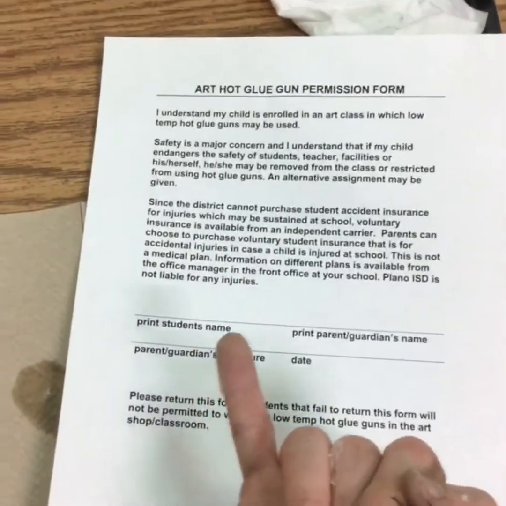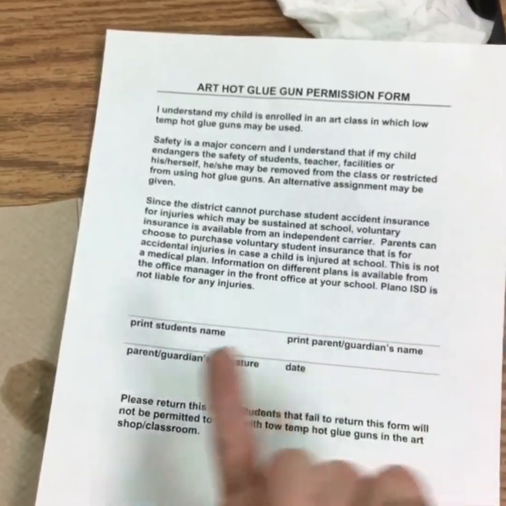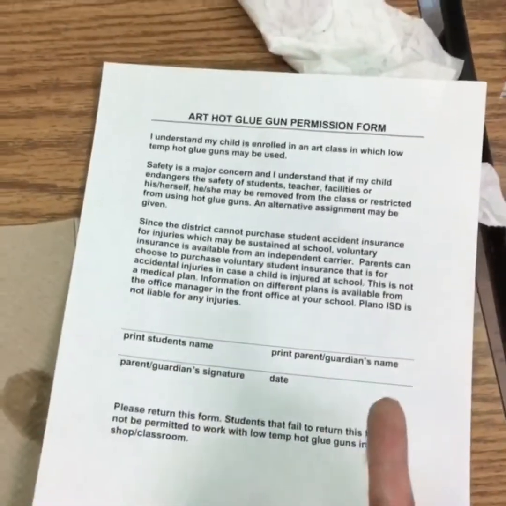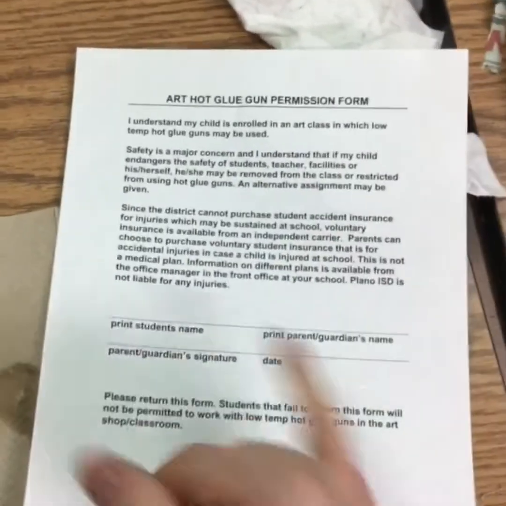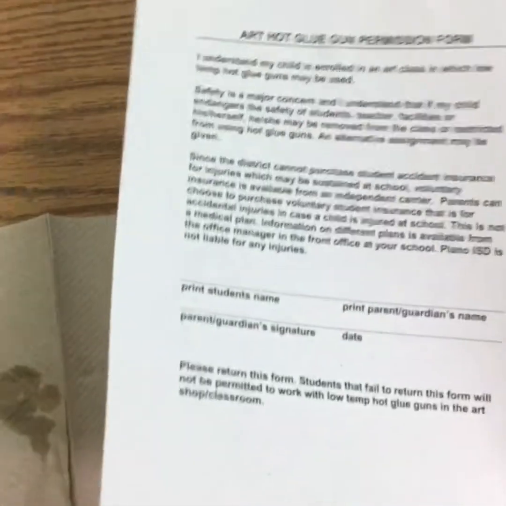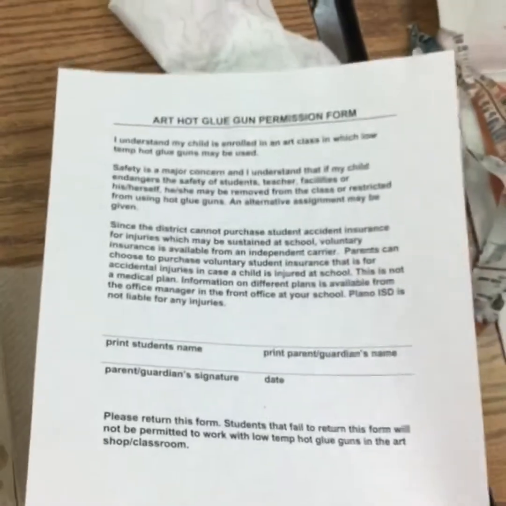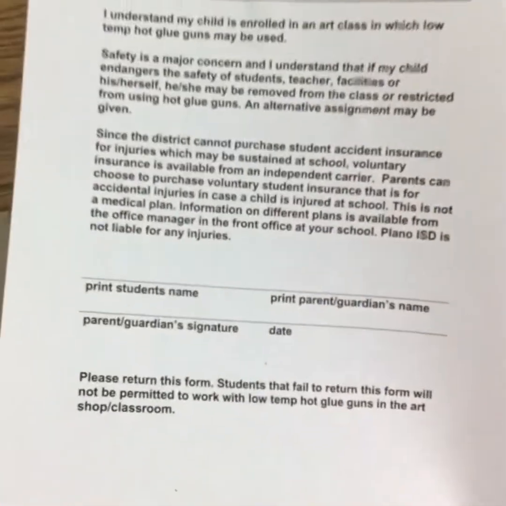So what you're going to do is write your name here, have your parents write their name here, sign right here, so this is cursive, and then date. If you can get this signed, you can use the hot glue gun. If you can't get this signed or turned back into me by next time, unfortunately you can't use the hot glue gun, and you're going to have to find a different way to make it work. So I will be sending this home with you today to take back to your classrooms and take home and get this signed. You can either turn it in to me next time when you come to class, or if you see me before school, I will take it then.